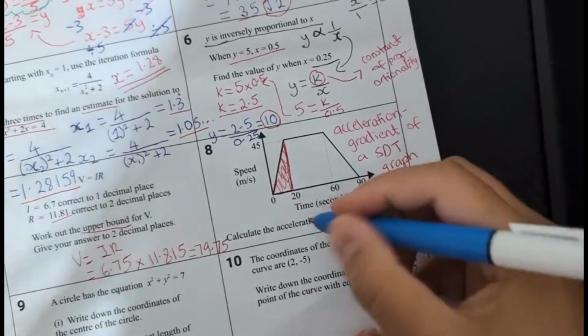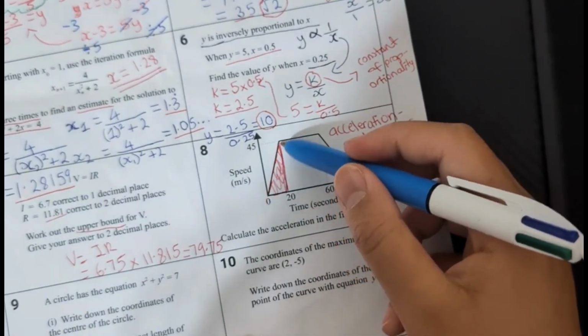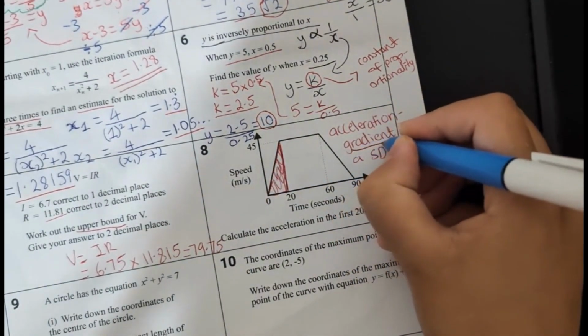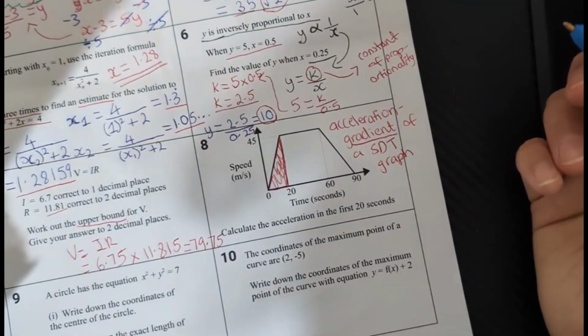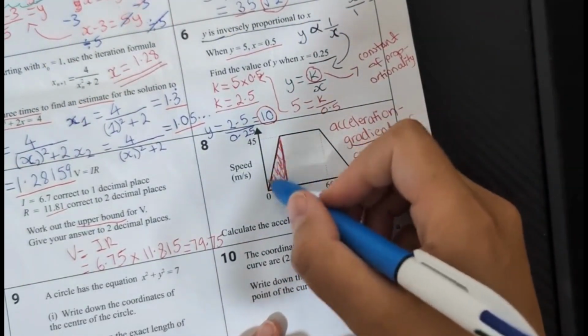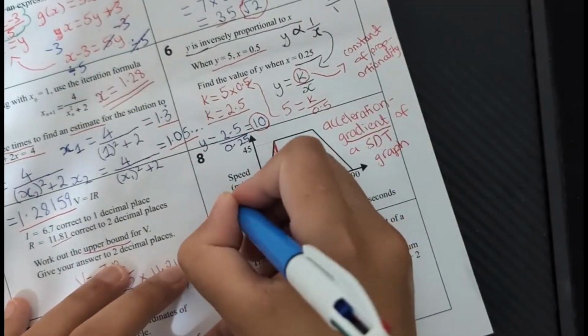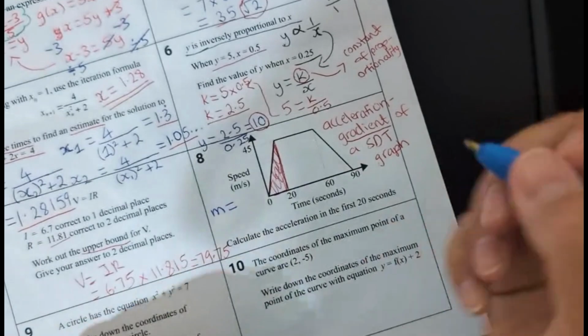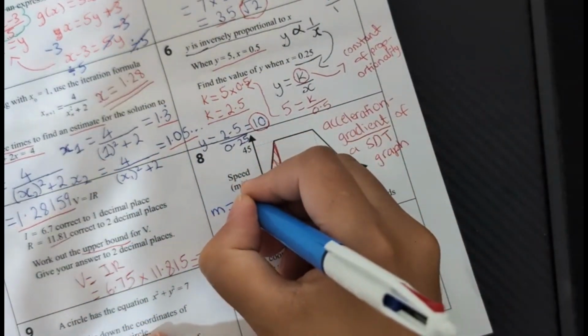Because we've been told the time, it's just the first 20 seconds, so from 0 to 20, we're going to take a look at the change in the speed. Gradient is just a measure of a change in speed. For that first triangle, we're working out the gradient of the line over here. The gradient is just your rise over your run. Gradient is usually called M when we look at linear graphs, so I'm going to write down M as well. It is the rise over run.